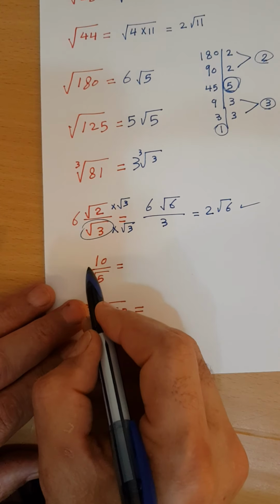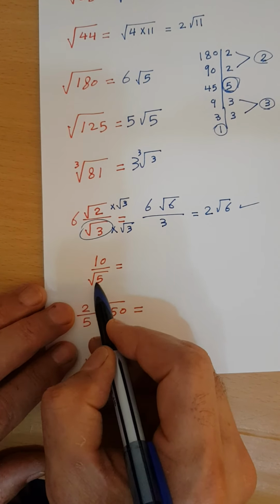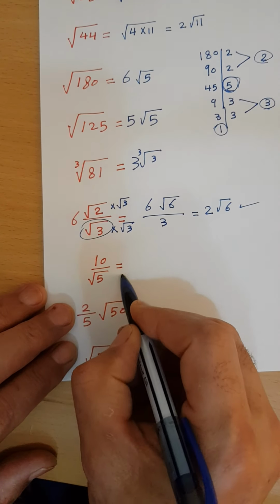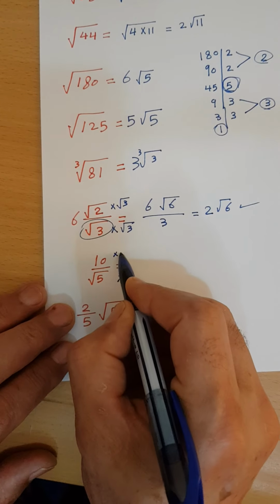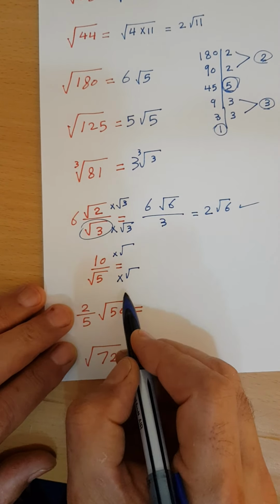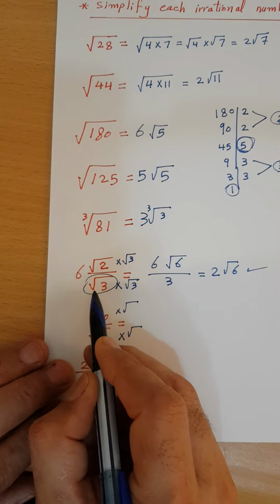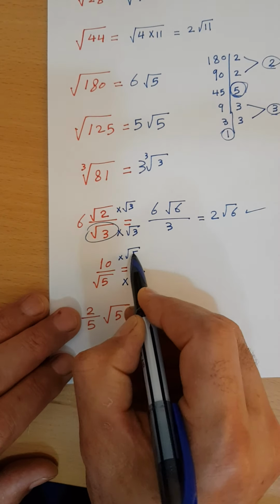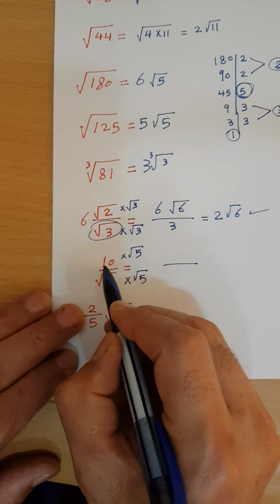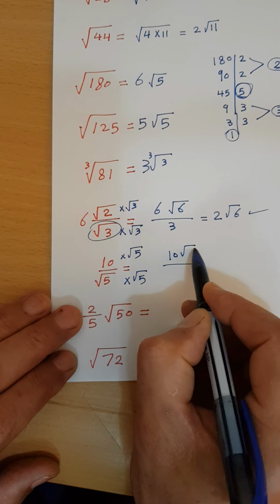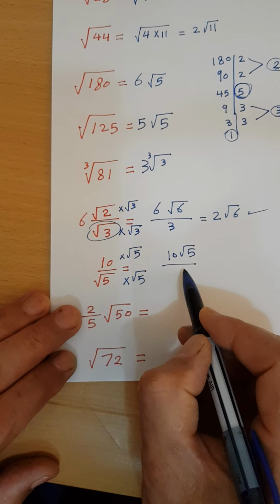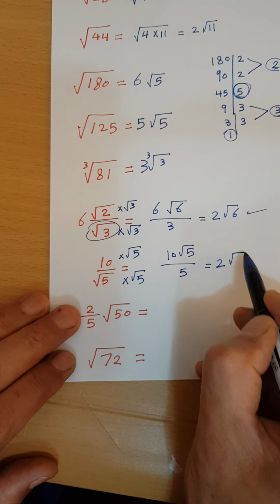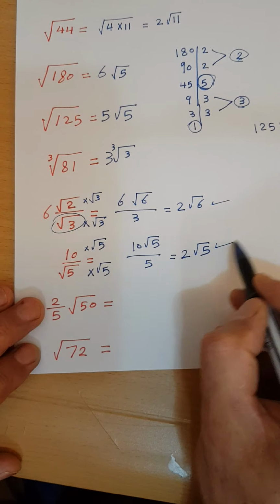Very easy. This one, 10 over root 5. Sometimes this question comes: rationalize the denominator. It's no problem, the same way. Just multiply by what? Who will say with me now? Here I'm multiplying by the same radical. You have radical 5 here, so multiply by radical 5. Finish. 10 times radical 5, 10 radical 5. Root 5 times root 5 equals 5. 10 divided by 5 is 2. Radical 5. Finish. That's it.